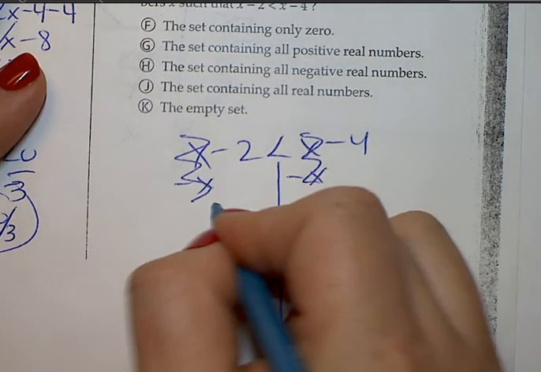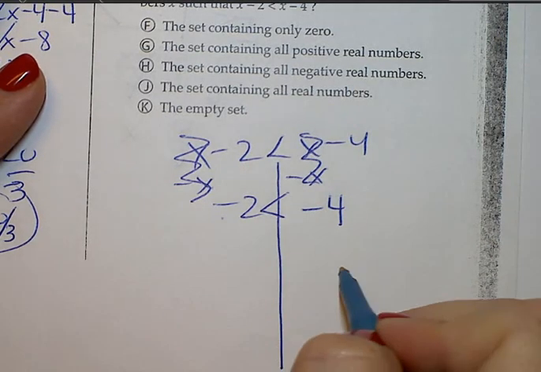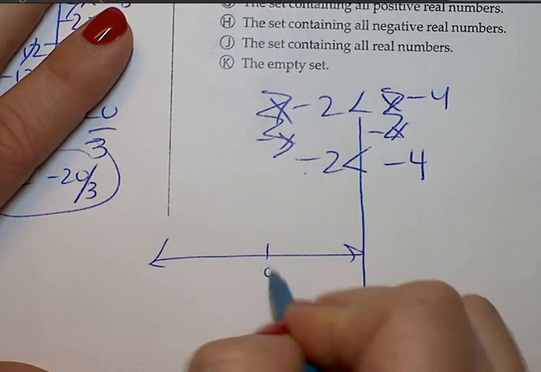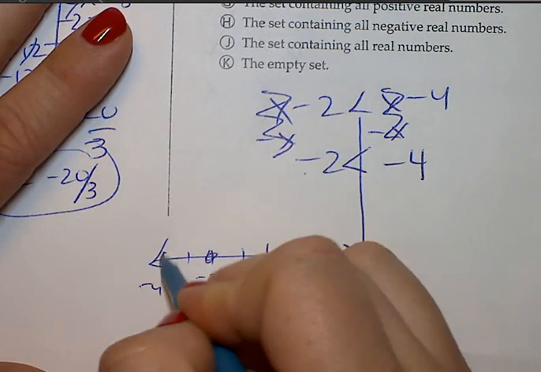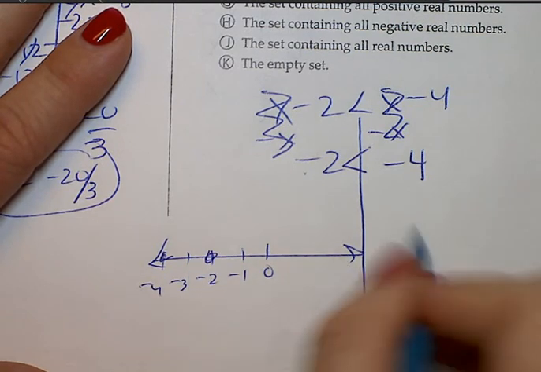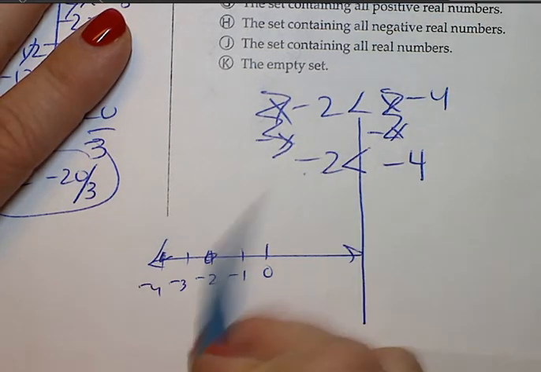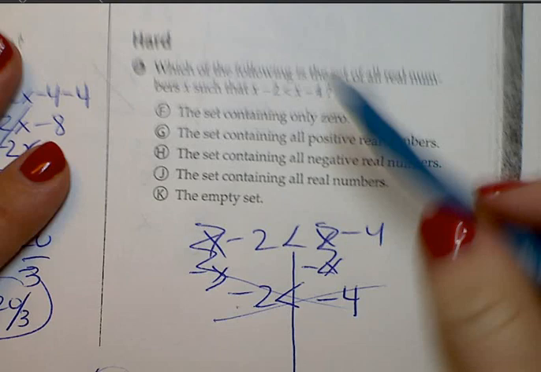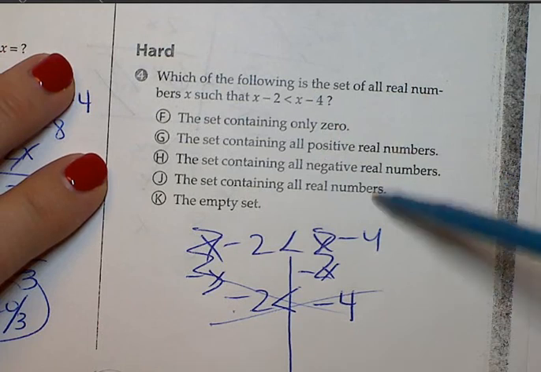It says negative 2 is less than negative 4. That's not true. Think of the number line. Here's negative 2, here's negative 4. We know the further we go to the right, well, these would be the larger positive numbers, and here would be the larger negative numbers. So it is saying that negative 2 is less than negative 4. That's a false statement. So which one of these is going to tell me I have a false statement? Okay, the empty set. The empty set is like saying there's no real numbers.